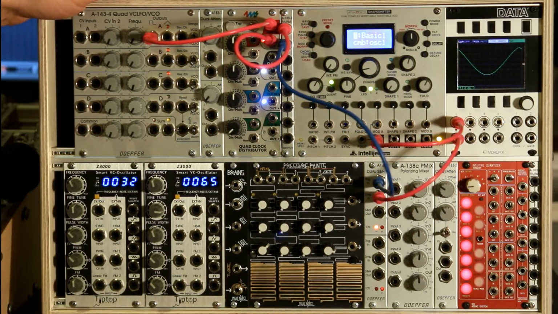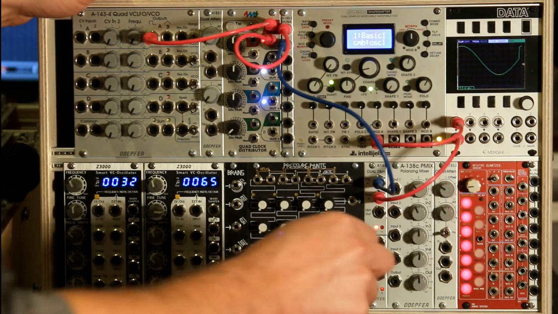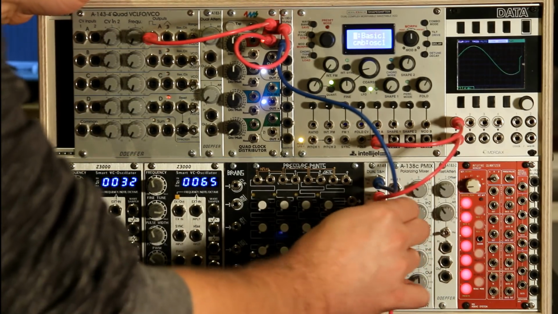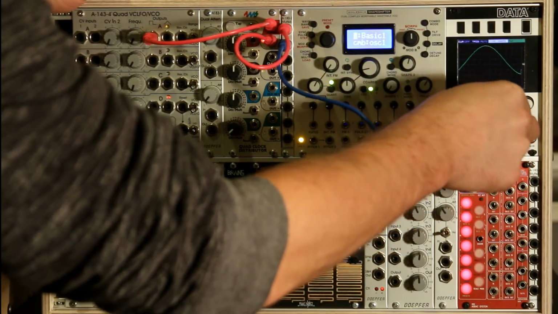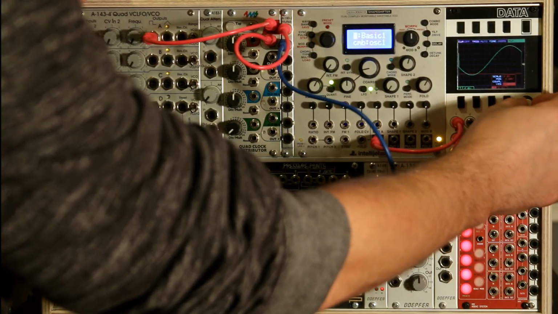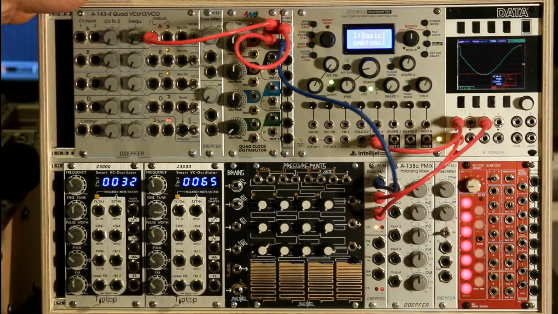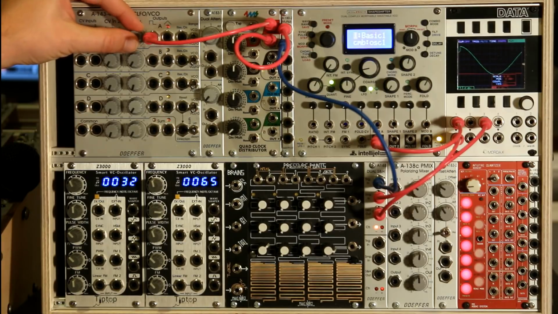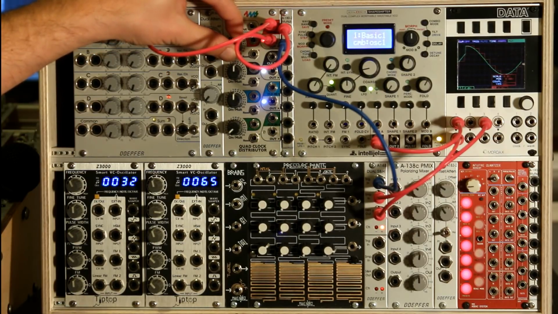Let's visualize the sample and hold output. This red signal is now showing sampled values of the sine wave. This is a very crude representation of the sine wave, but our clock is controlling the sample rate. So, as we increase the frequency of the clock, the resolution of the output signal is also increasing.